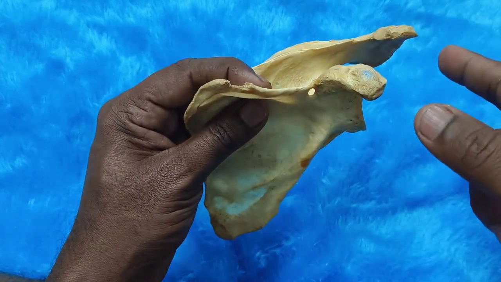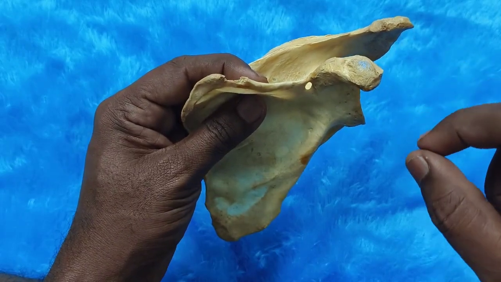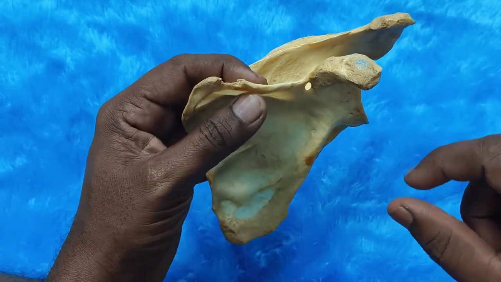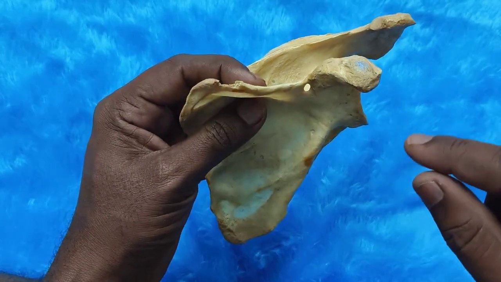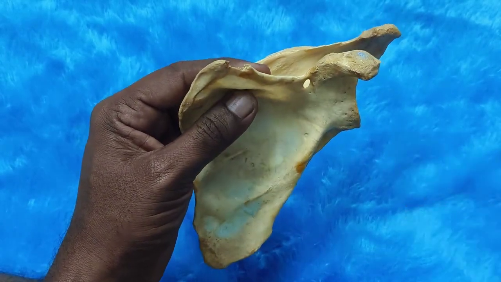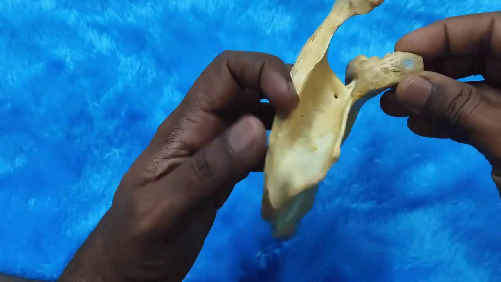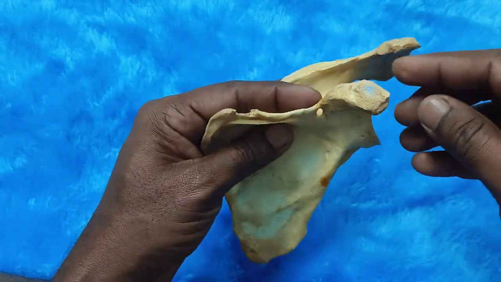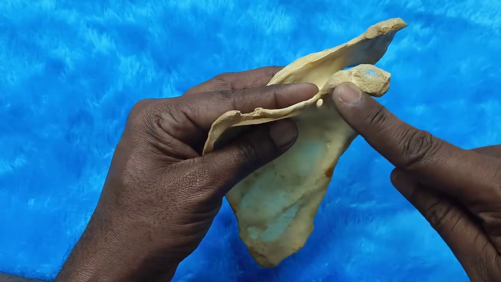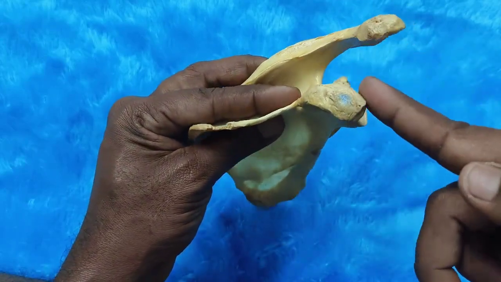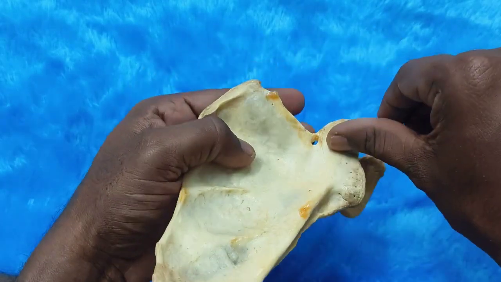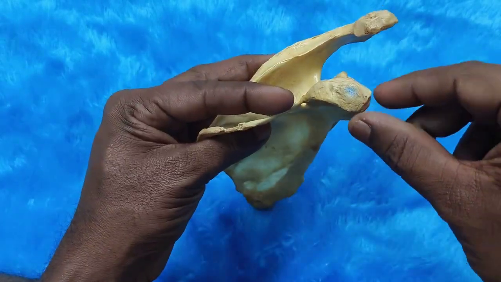And one more example for this is the os trigonum, which is present in the talus of the foot bones. That is called os trigonum. That is also one of the examples for atavistic epiphysis. This coracoid process has two borders, one is the medial border, another one is the lateral border, and two surfaces, superior surface and inferior surface, and one tip.